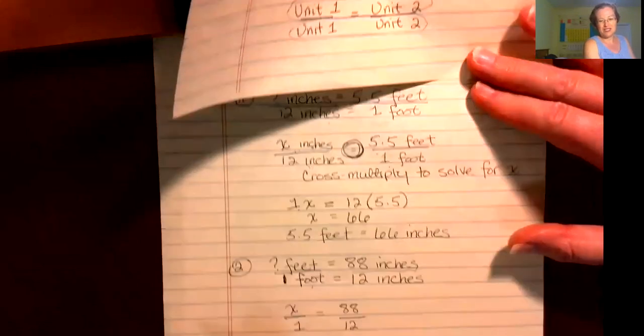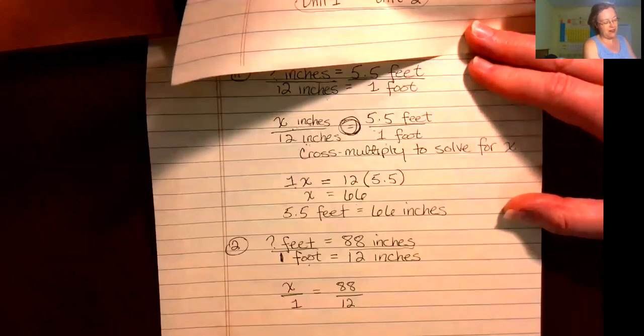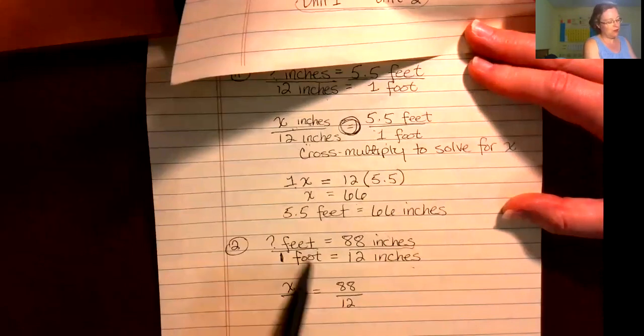I left out the units this time. The units just cancel out anyway. Inches divided by inches is equal to an invisible 1. Feet and foot, they cancel out. So I'm left with x over 1 equals 88 over 12. What do I get then? Well, I cross multiply. 12x, 12 times x, is equal to 88 times 1.